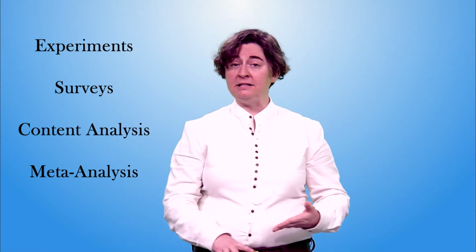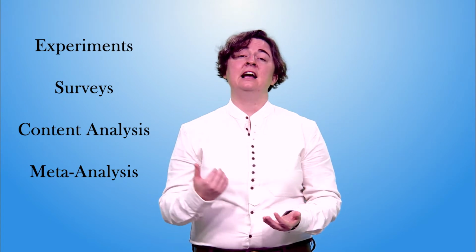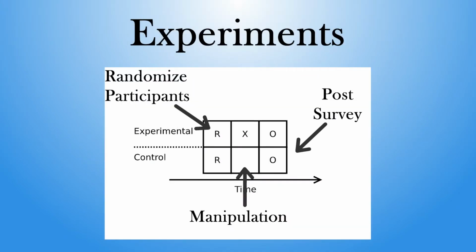But first, let's run down the four types of quantitative research. We have experiments, surveys, content analysis, and meta-analysis. Since we are doing surveys for our quantitative reports, we will talk about this one last in more detail. First, experiments are exactly what they sound like. You are manipulating or experimenting with something to see how people will respond or react.